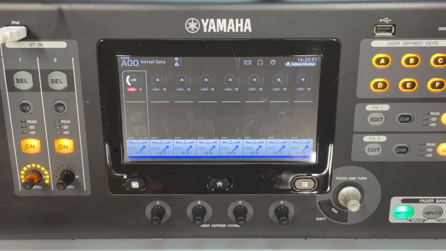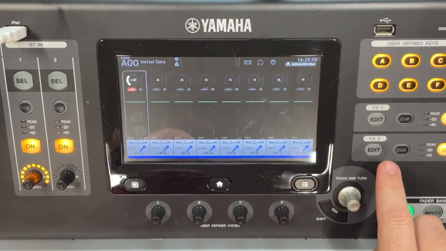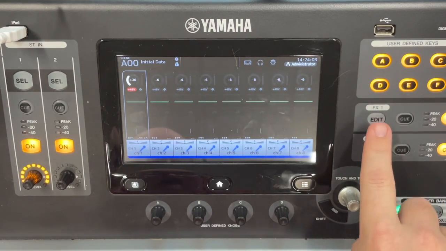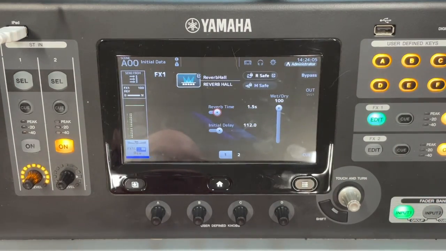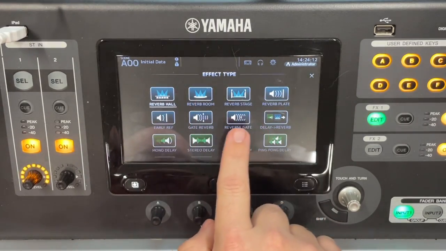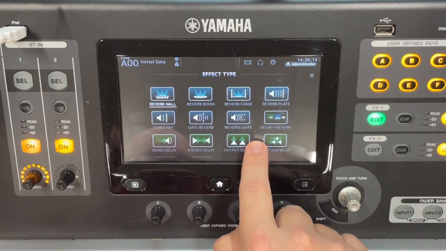Let's look at effects. So as you want to set up reverb, we're going to look here on FX1. That's where we're going to put our reverb. And we select edit. And then to look at the types of reverb, there's an icon here. We select this. And this is where you see the different effects types.